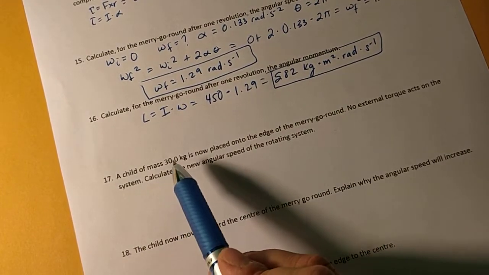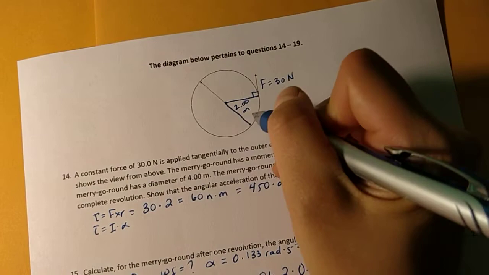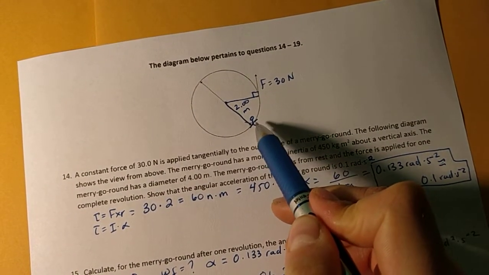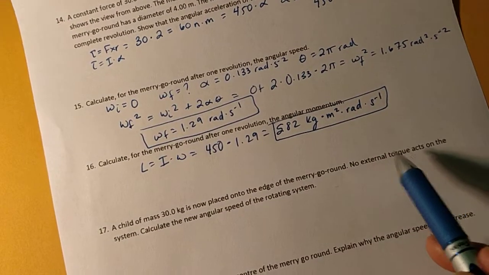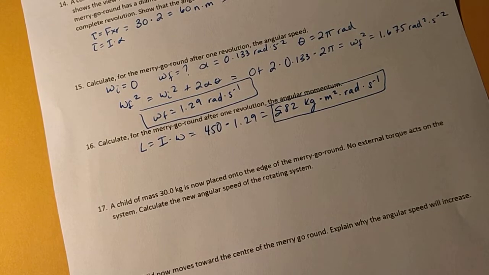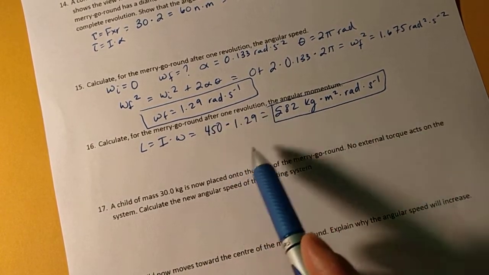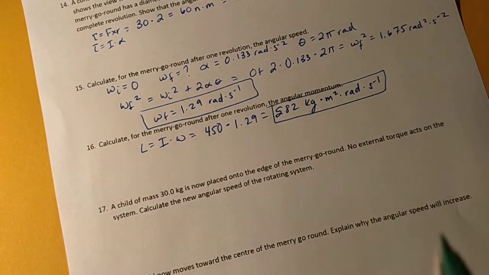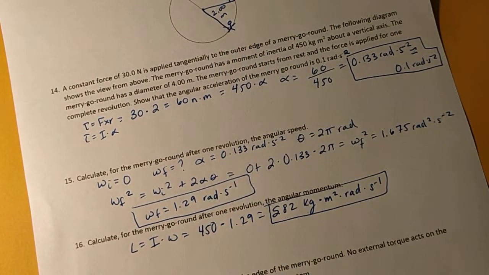Okay, a child of mass 30 kilograms is now placed onto the edge of the merry-go-round. Just imagine what this little kid is going to do. This little kid is going to change the moment of inertia for this system. No external torque acts on the system. Calculate the new angular speed of the rotating system. So now we're going to treat the system like it's in rotation. It's rotated still one time. We've put a kid on here, and now we have changed the moment of inertia.